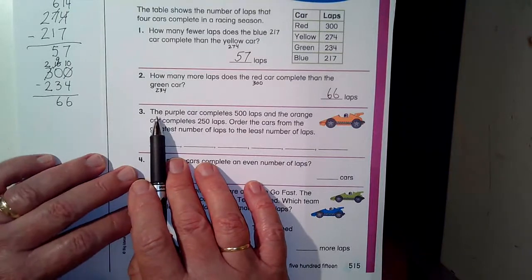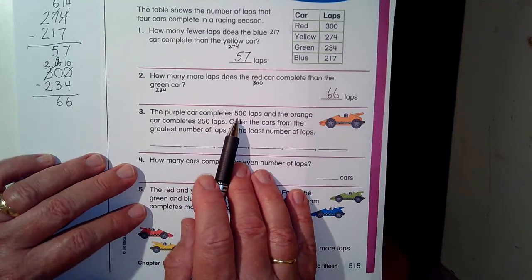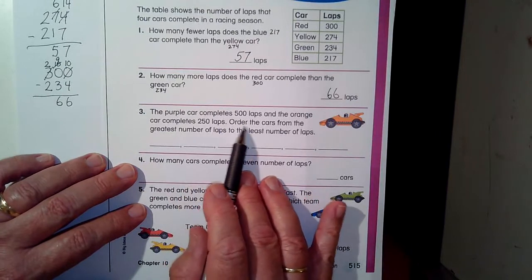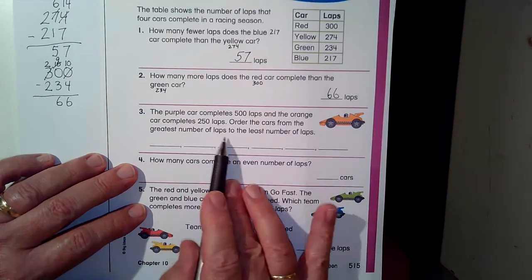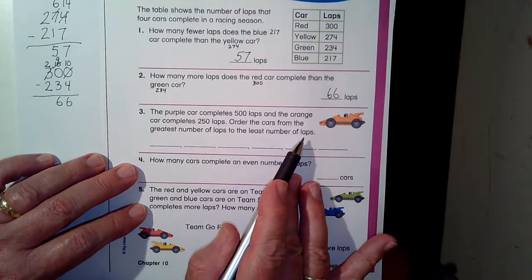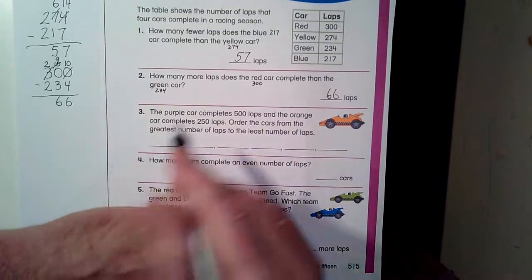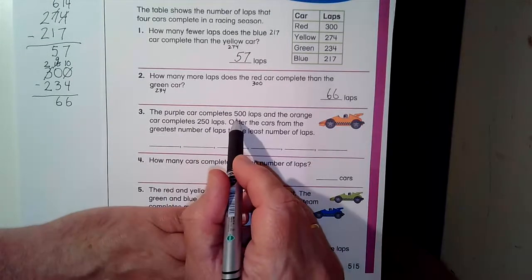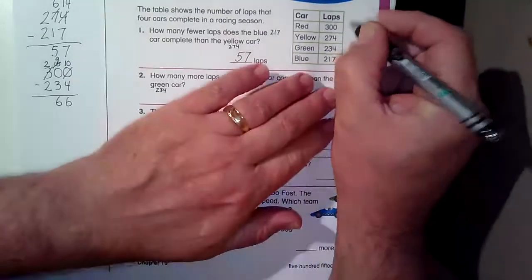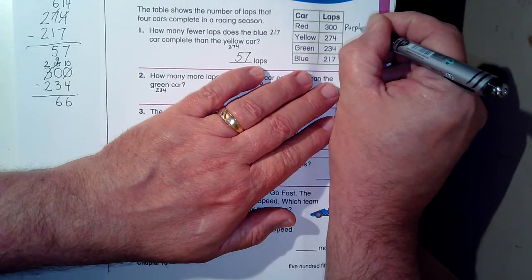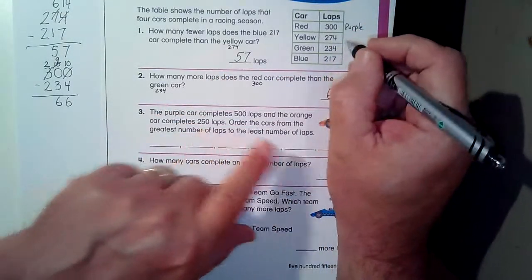All right. The purple car completes 500 laps and the orange car completes 250 laps. Order the cars from the greatest number of laps to the least number of laps. Well, anybody else see the problem? It's calling for another car. It said that there is a purple car and an orange car.